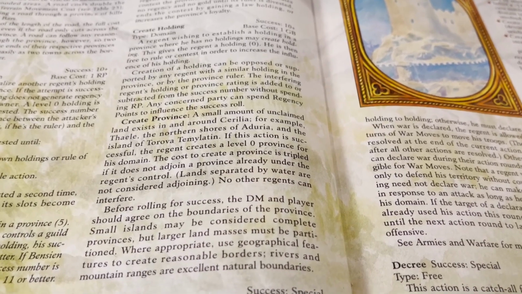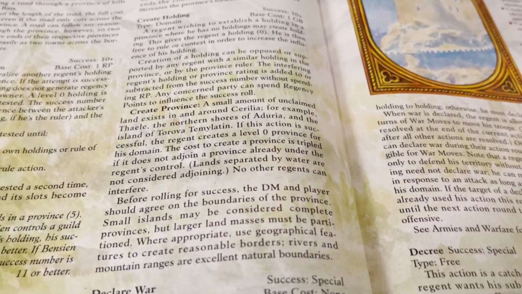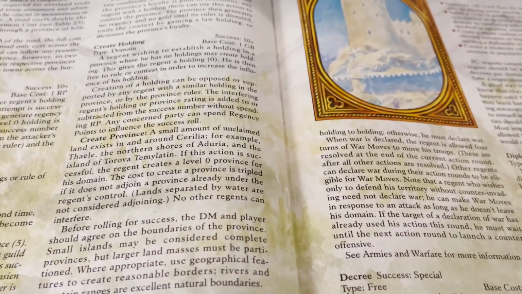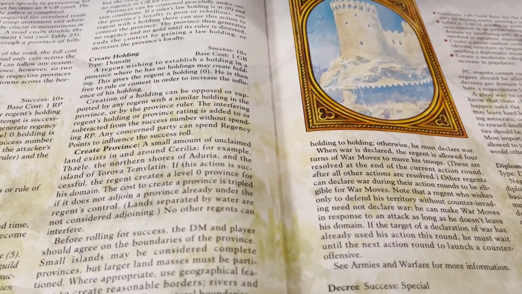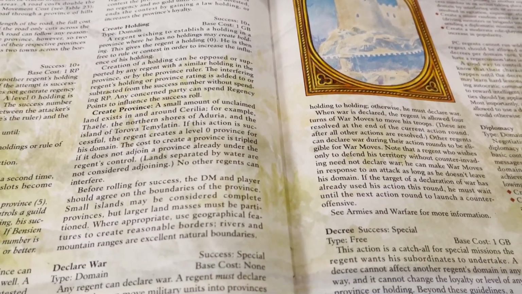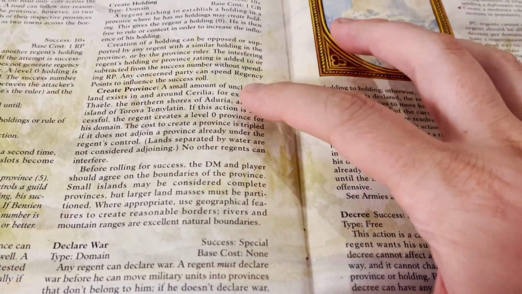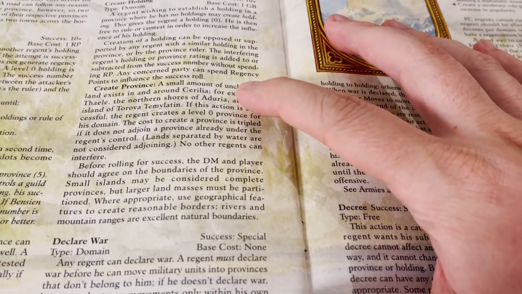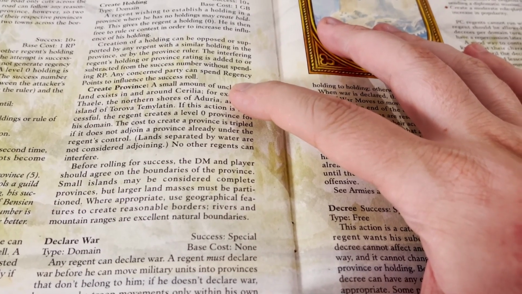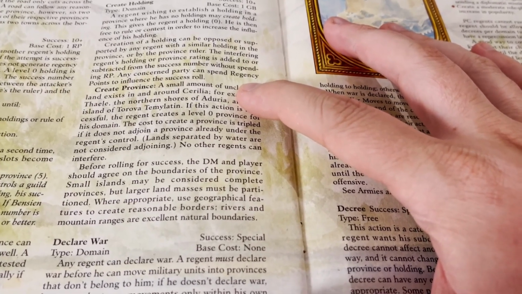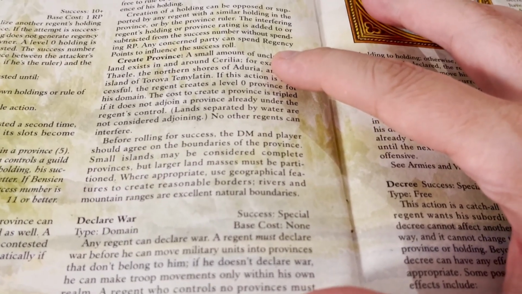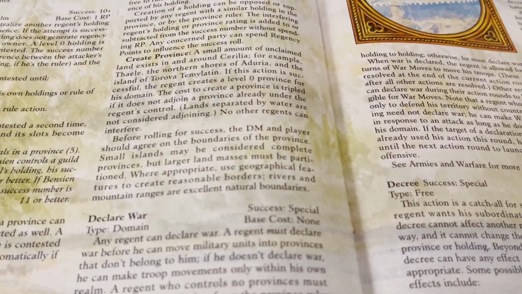No other regions can interfere in this one, though, right? So that's an interesting one. So it's really just you versus the dice, essentially, in this. So we move along here. Before rolling for success, the DM and the player should agree on the boundaries of the province. Small islands really should just be a province in and of themselves, but larger land masses do have to be partitioned, where appropriate, just to make it easy, right?